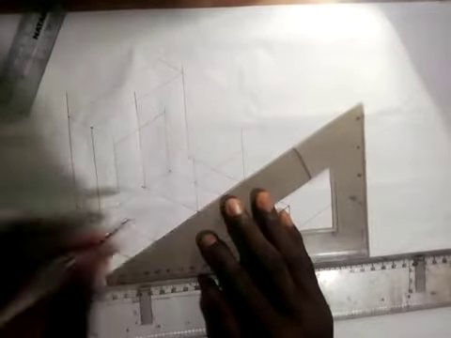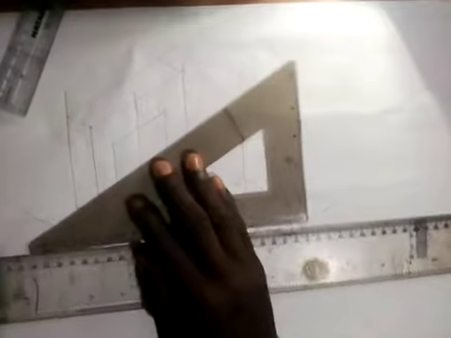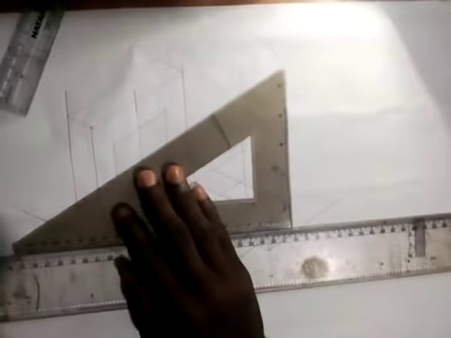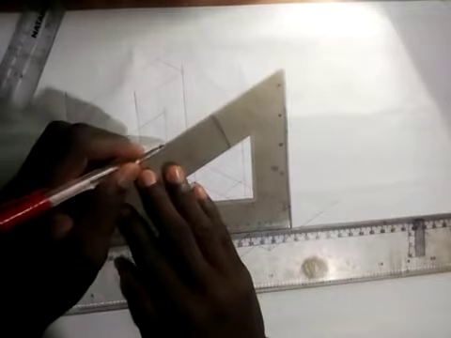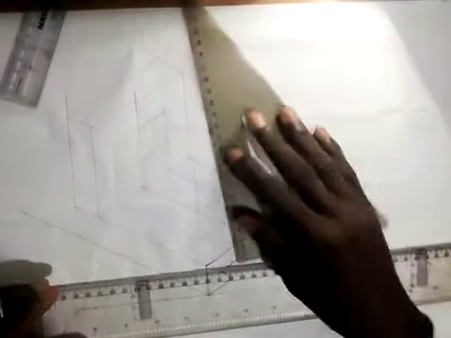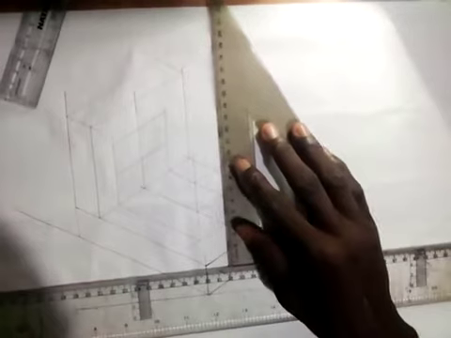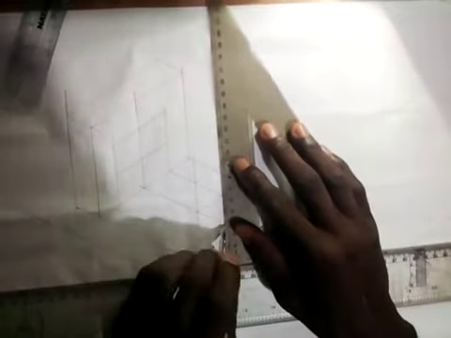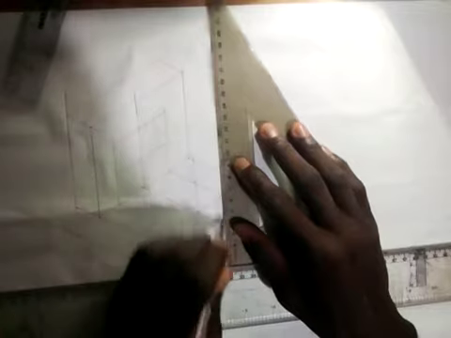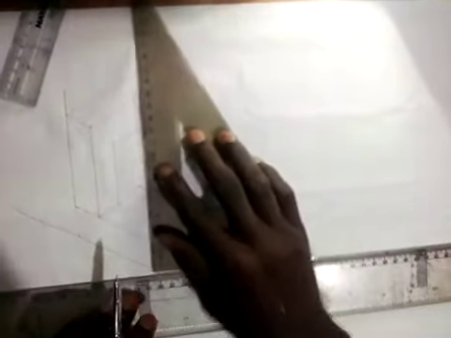I will also come here, I will transfer this to the other side like this. Then from this center here, draw a vertical line like this. This has already been done, so I don't have to do that again.